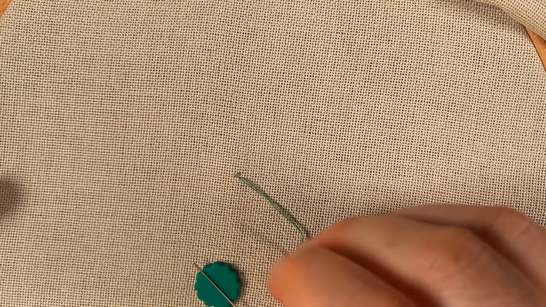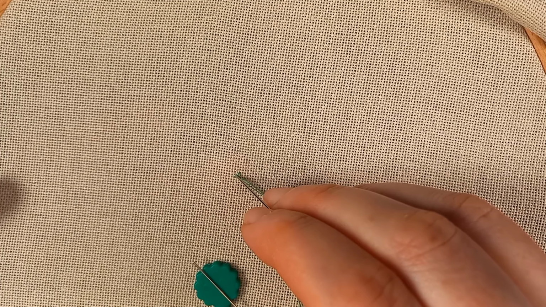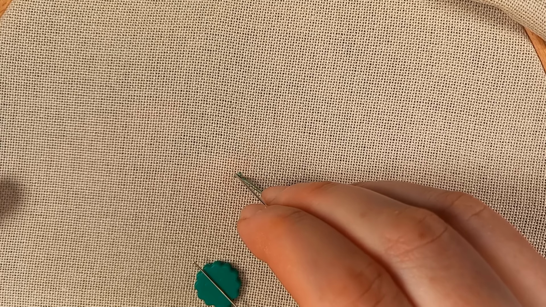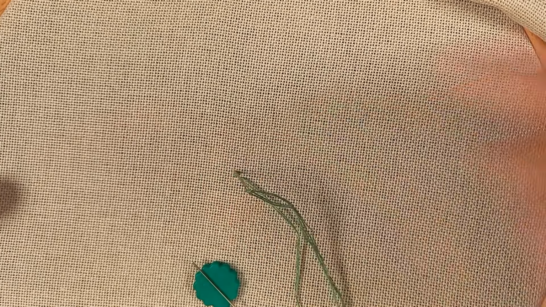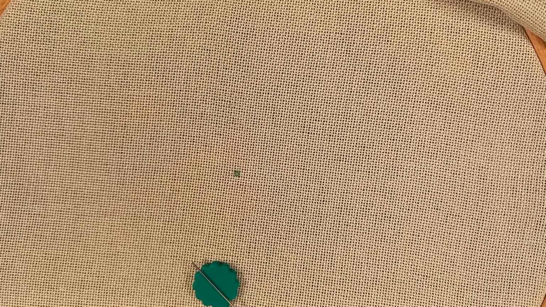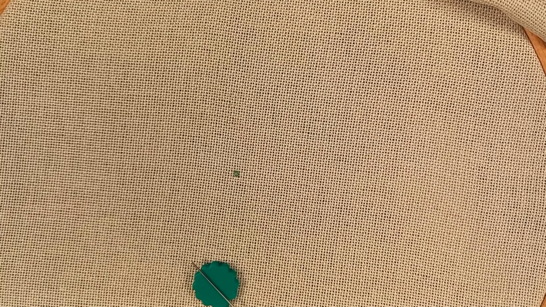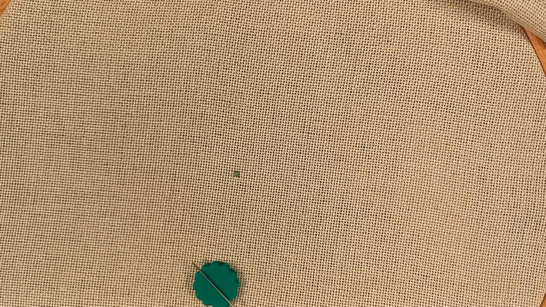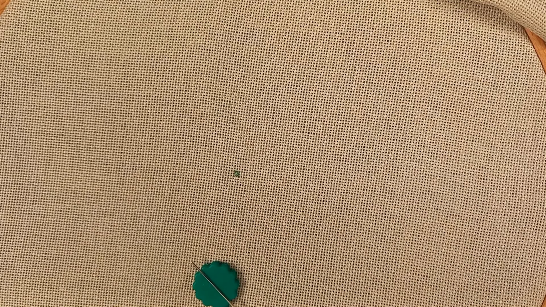So here we are, and then again in that top corner. So here, skip our hole, and then down. Now our thread is nice and secure. So that is our loop start method for working with 2 strands of cotton.